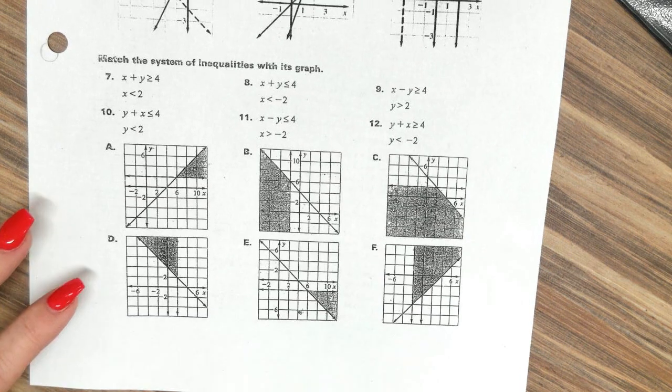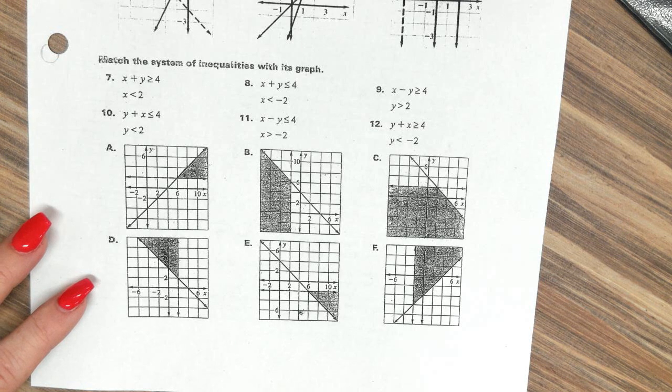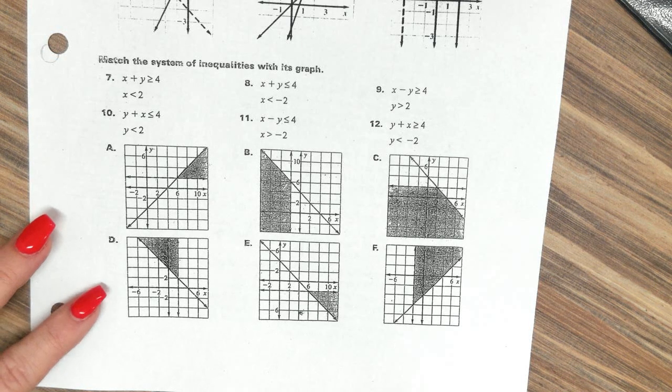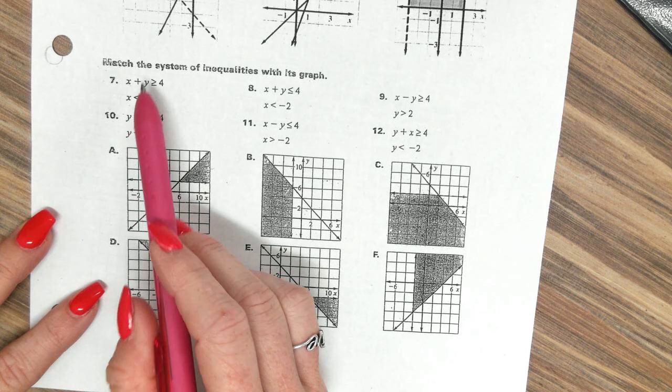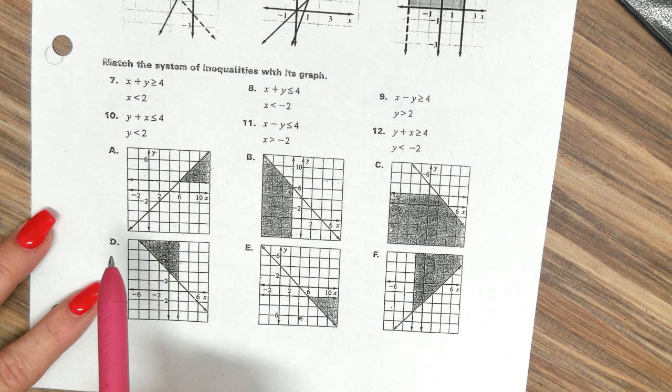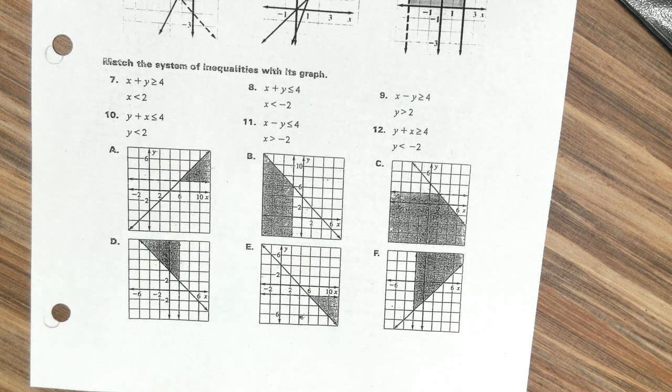Now go to the bottom. It wants you to match the system of inequalities with the graph. So you are probably going to have to rearrange these to y equals mx plus b. Don't worry about if it's x is less than 2. That's set up for you.